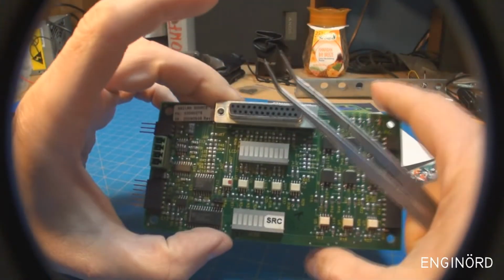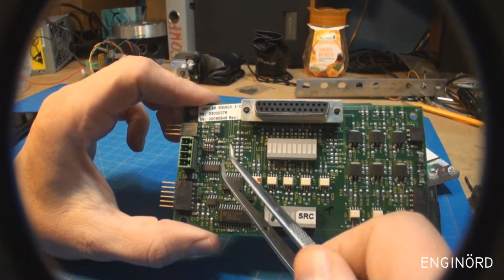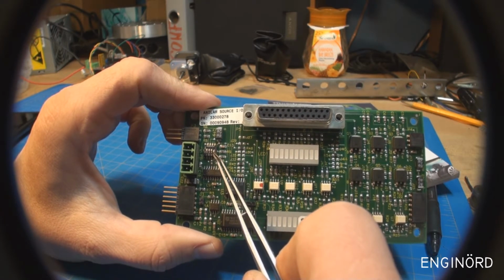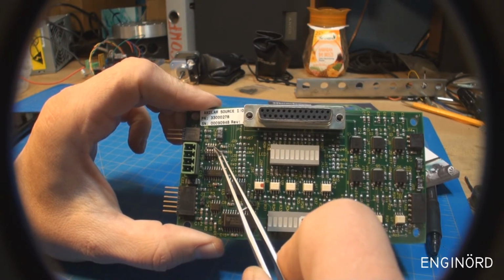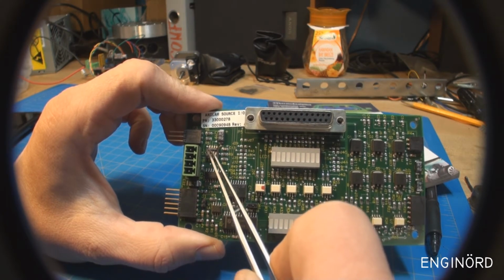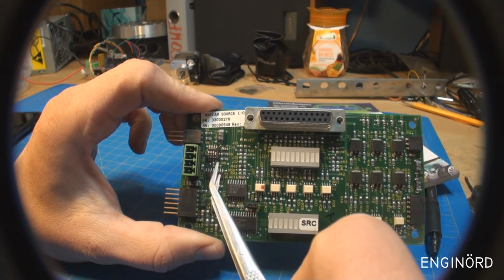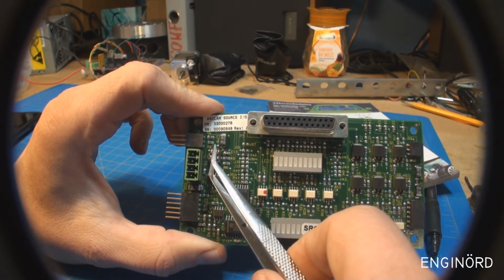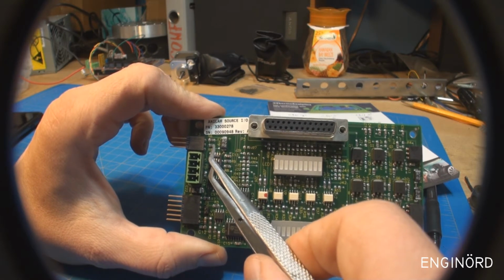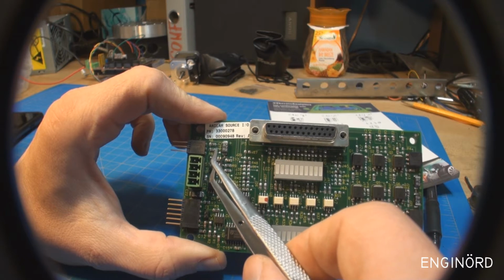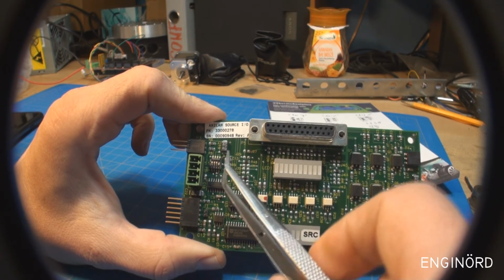So I was thinking about how to fix this. I can take this switch off, leave this side connection open, and just connect all 3 of them in parallel. Or I can soak this in CA glue and pray that the switch is not gonna move back.